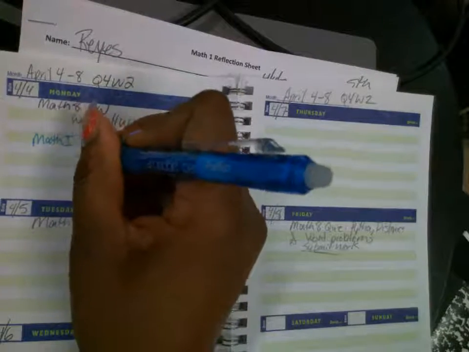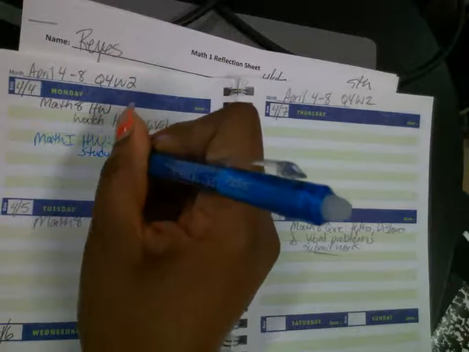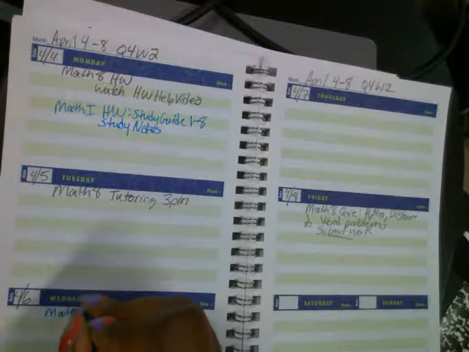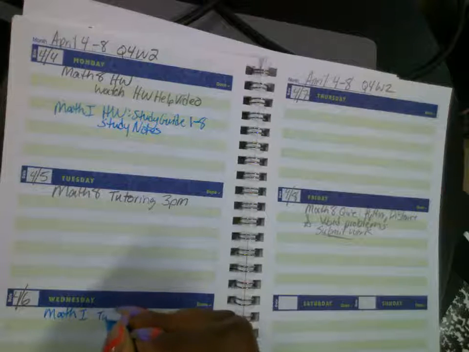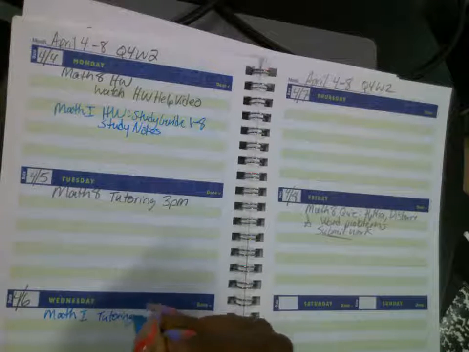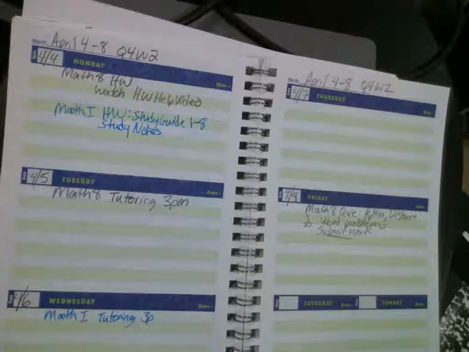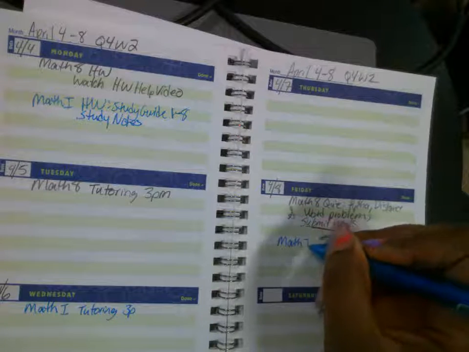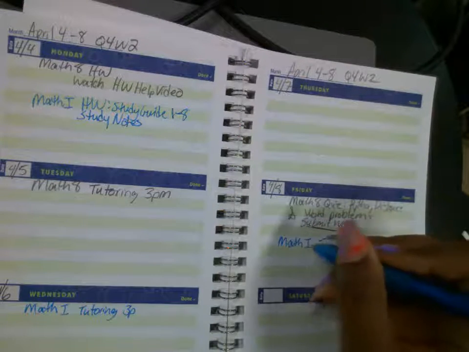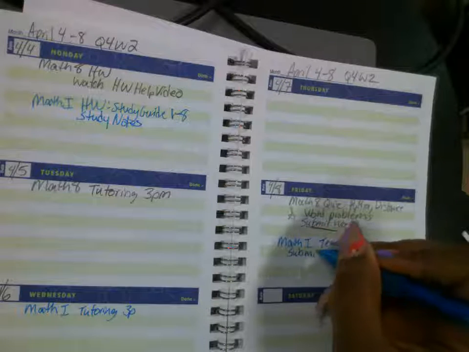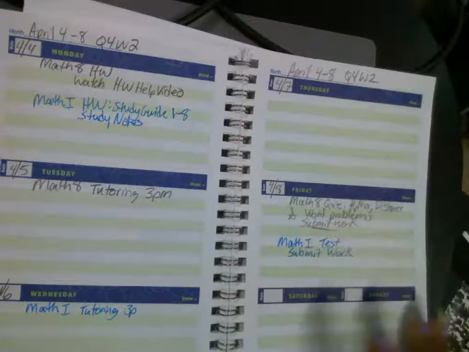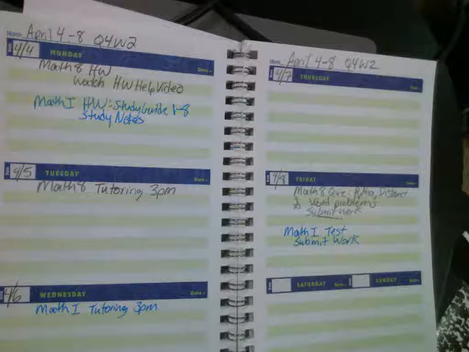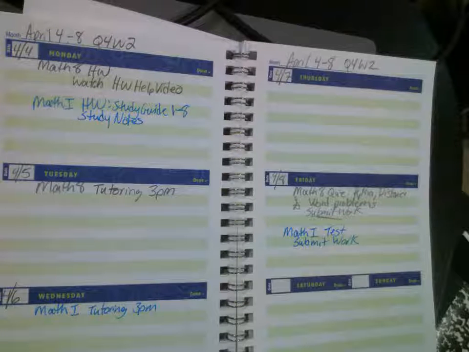You also need to study your notes. You do have a test on Friday. We have tutoring here, so I'm going to go ahead and put tutoring here as a reminder. Math 1 tutoring. It's virtual at 3 p.m. And you do have your test here. Math 1 test. And you need to make sure that you submit work. Of course, you can submit work early. Any questions? I'm going to pause to give you a chance to write.